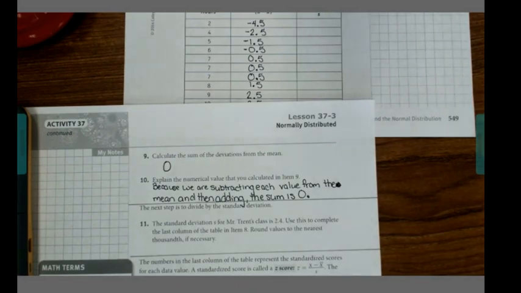Because if I added all the numbers up and divided by 10 to get the mean, it makes sense that they should be equally apart, both positive and negative, from the mean. Gonna stop with this chunk of my lesson.